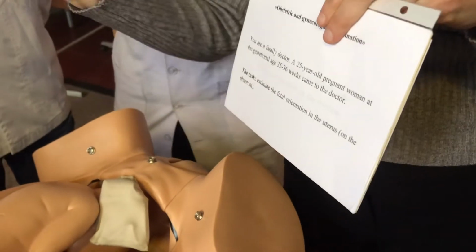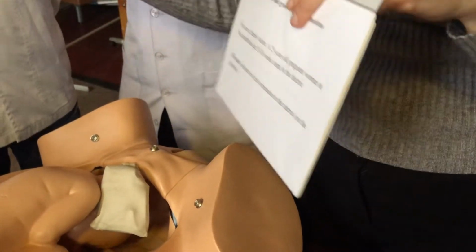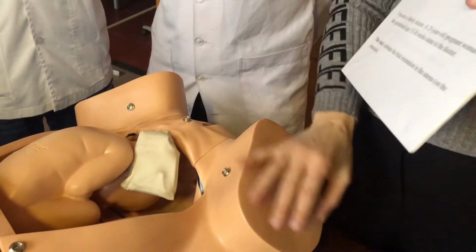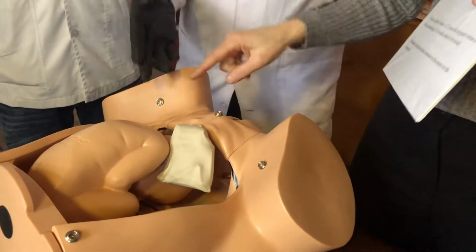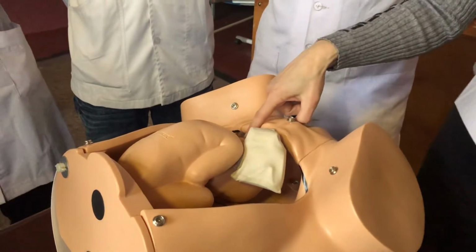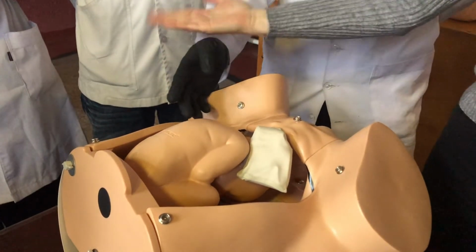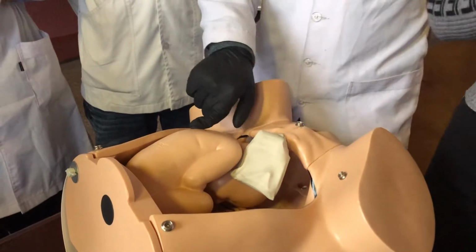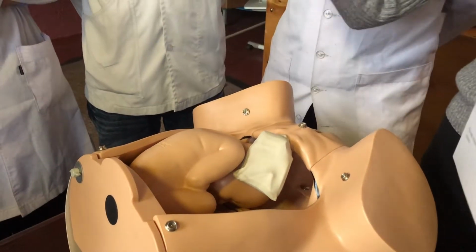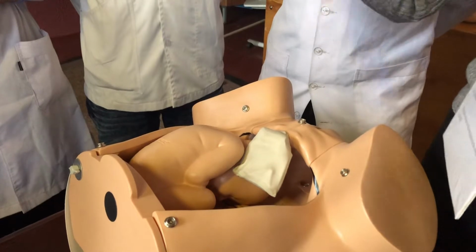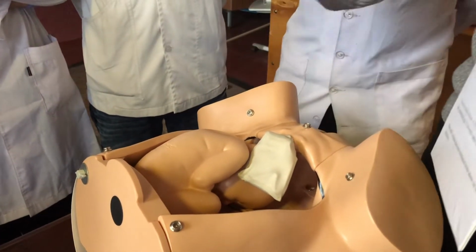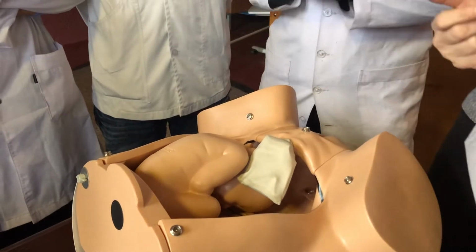You will describe how we estimate, but in conclusion, you should say: longitudinal lie, cephalic presentation, left occiput, anterior position. And the next 4 sentences: I should give this information to my patient, thank my patient, take off my gloves and wash my hands.